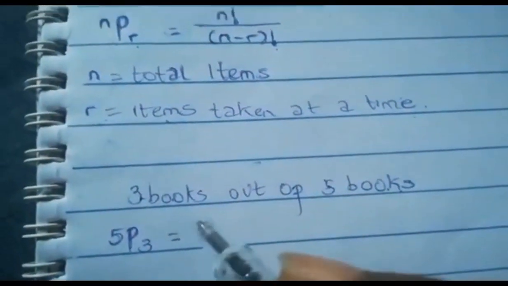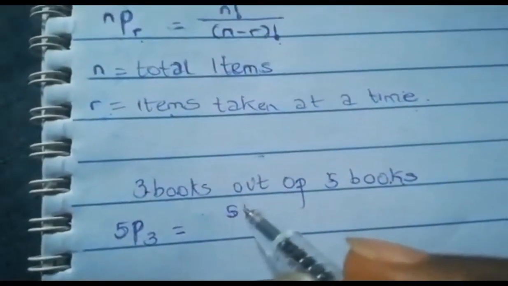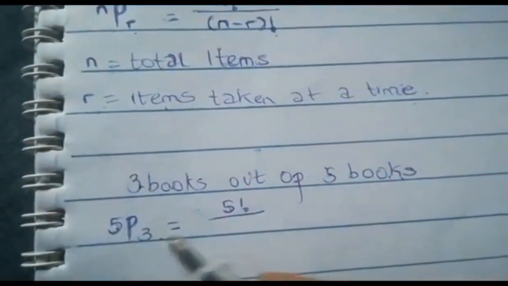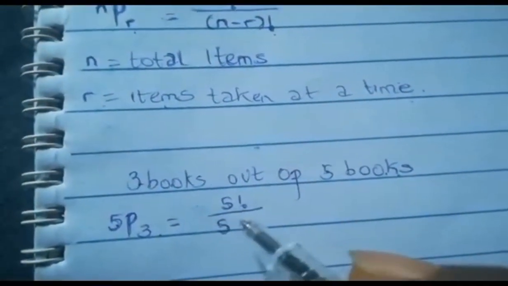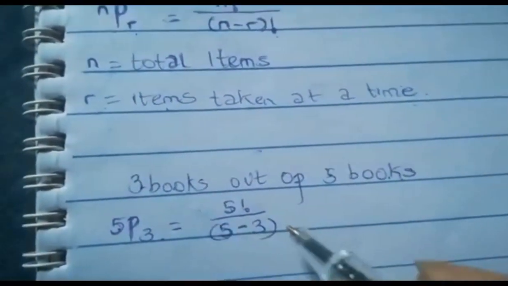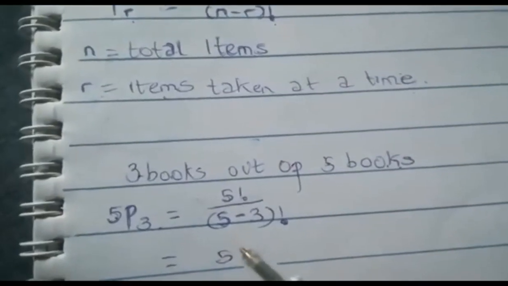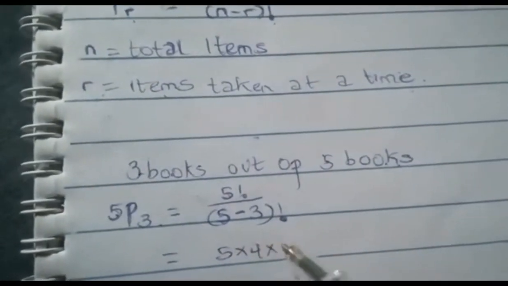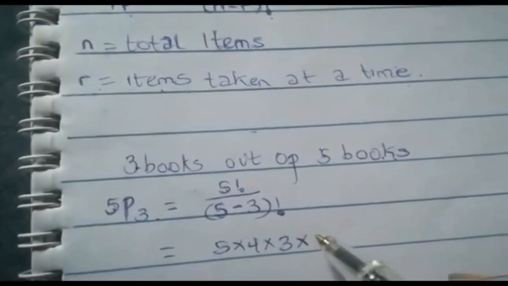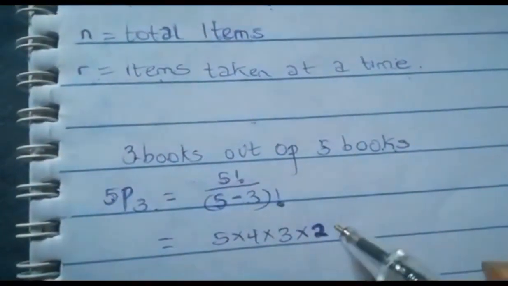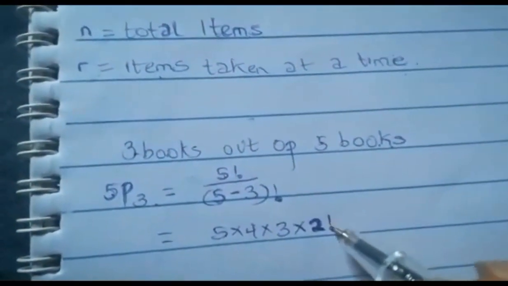That's going to be n factorial, which is 5 factorial, over n minus r. This is your n, this is your r. So that's 5 minus 3 all factorial. So we have 5 factorial, which is 5 times 4 times 3 times, we can stop at 2, but once you stop at 2 that you have not reached 1, you have to add factorial with it.